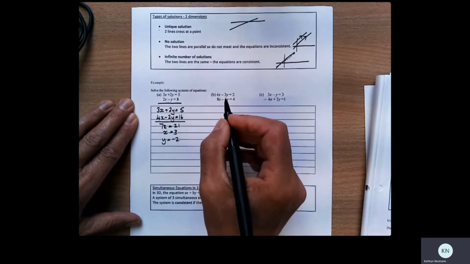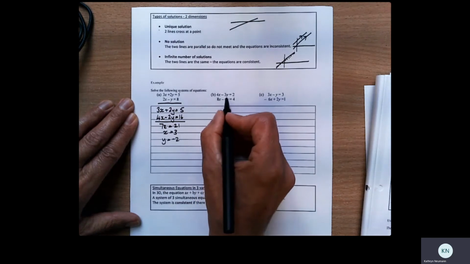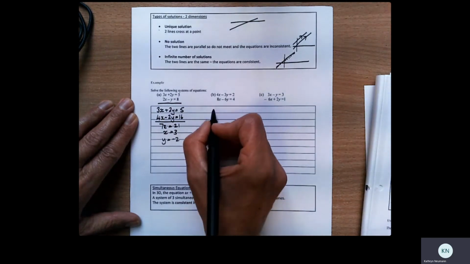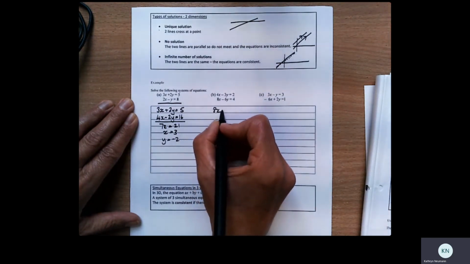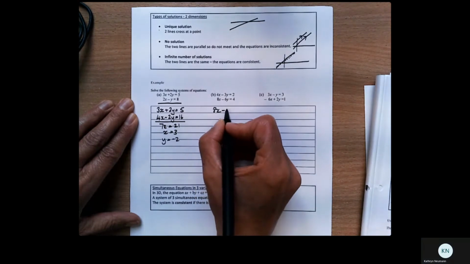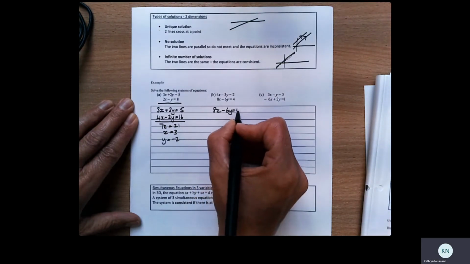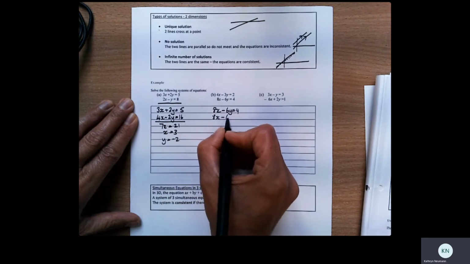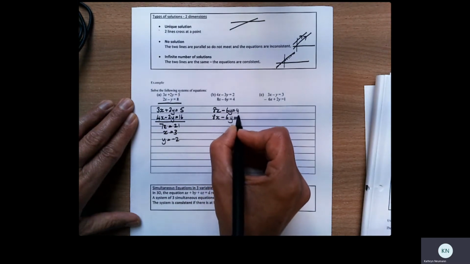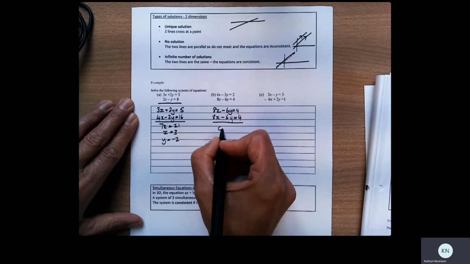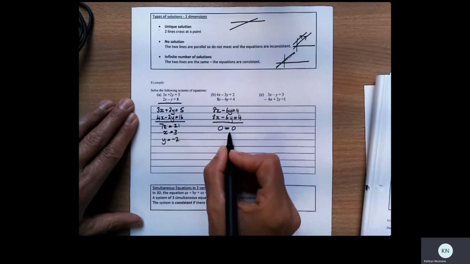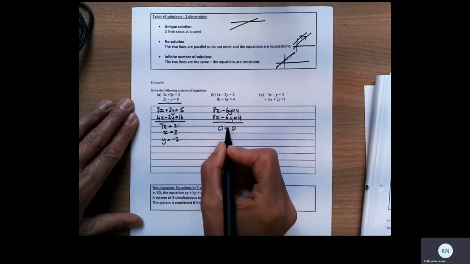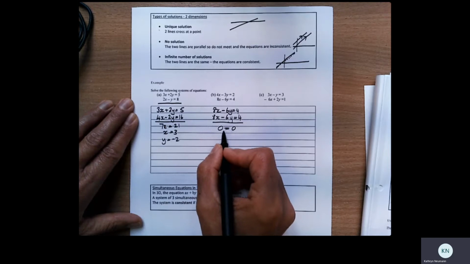Now, this equation here, we're going to multiply the first equation by 2, so we get 8x minus 6y equals 4. The second one, we leave the same: 8x minus 6y is equal to 4. We subtract them, we get 0 equals 0. Now, if you get something like this, this tells you that the 2 lines are the same line.